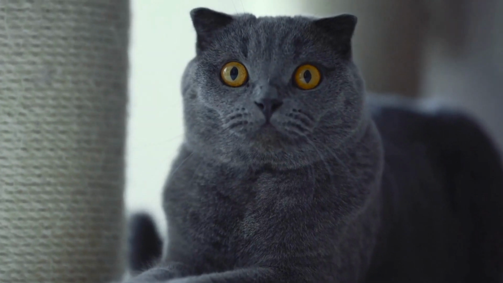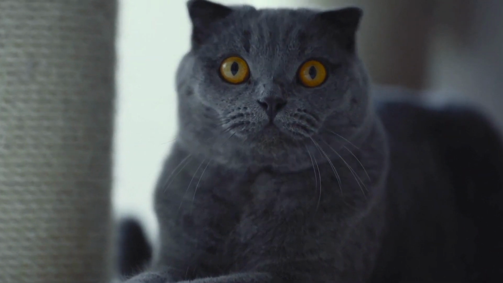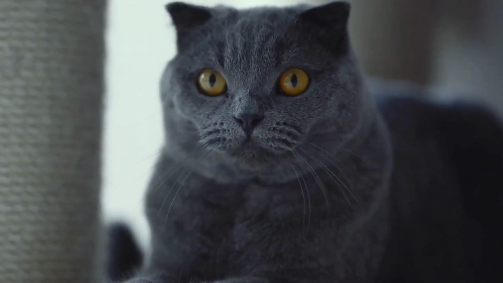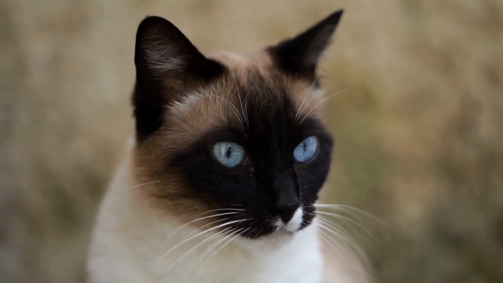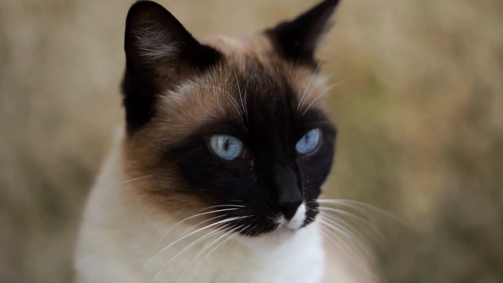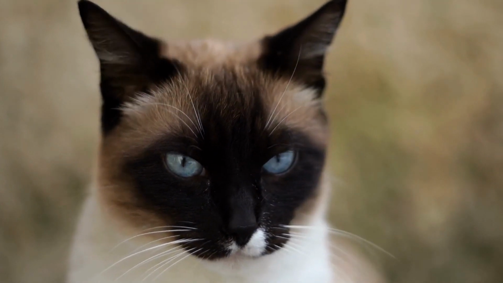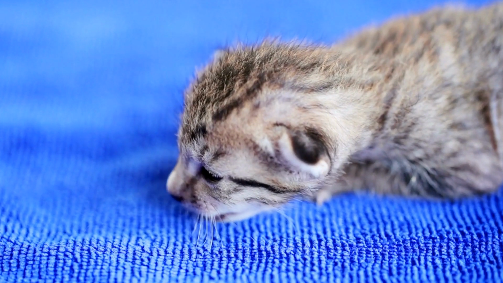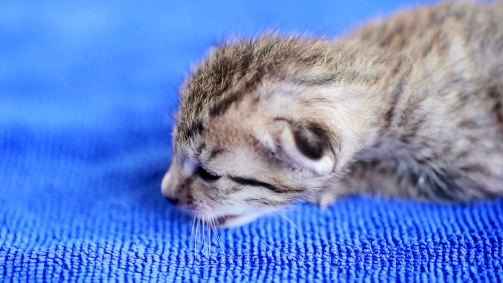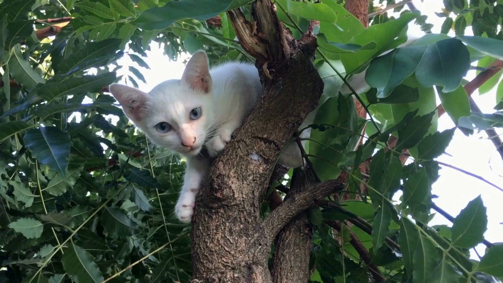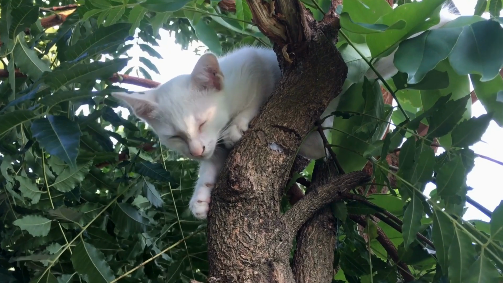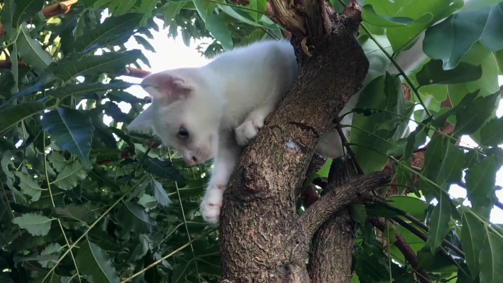2. Quarantine. If you have multiple cats at home, isolate any new or sick cats from the healthy ones. This will prevent the spread of infection to healthy cats and give the sick cat an opportunity to recover. 3. Cleanliness. Regularly clean your cat's living environment, including litter boxes, bedding, and toys. Use appropriate disinfectants to kill any lingering germs or bacteria.